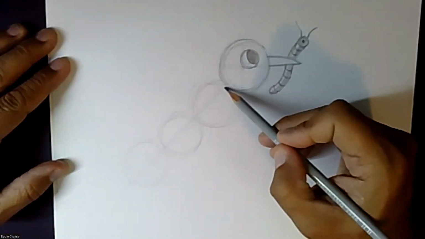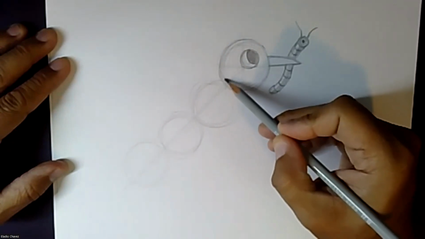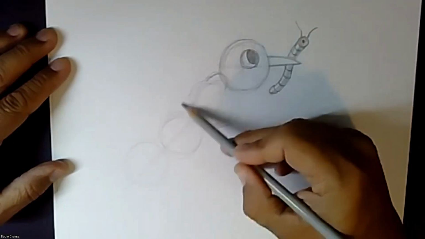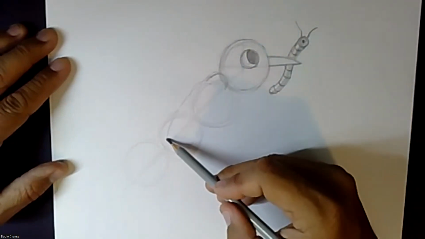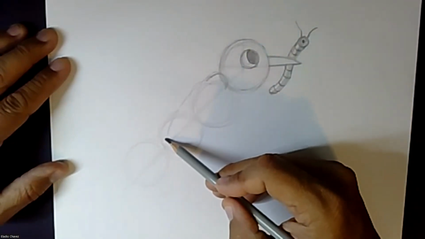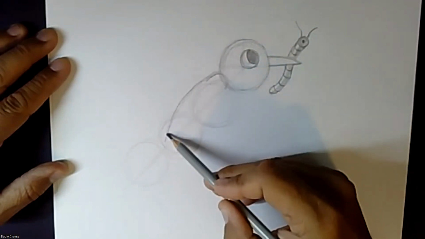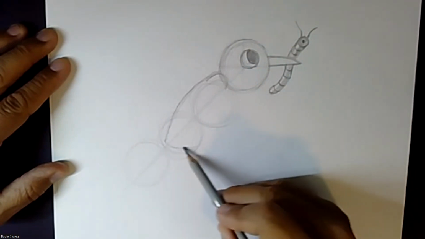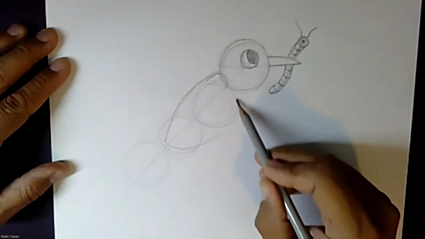All right, so the wing comes up in here. There's a little bit of overlapping over the head, and it comes down into that second circle. I'm capturing the big shape. I'm not worried about the little feathers, just this big heart shape.